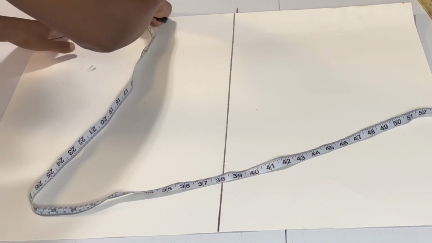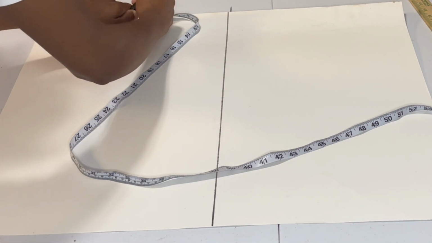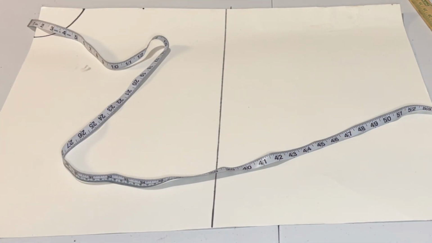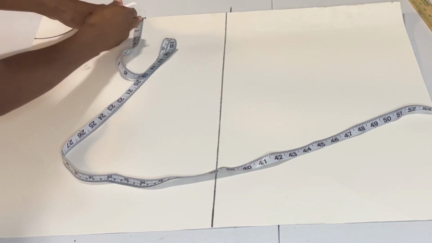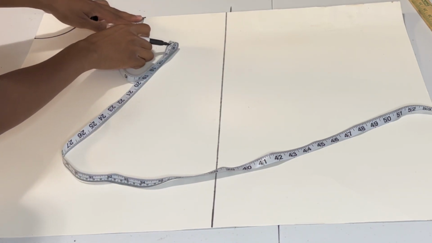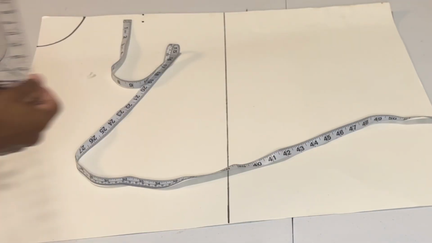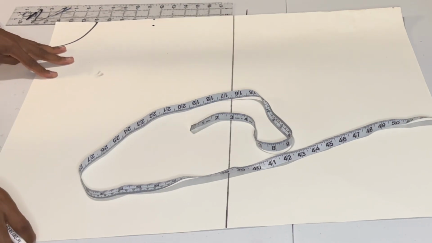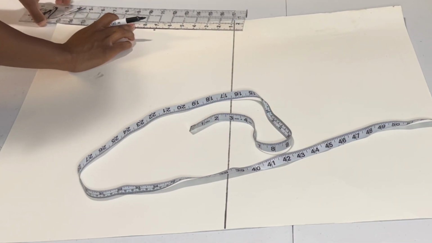Next, I'll be drafting my shoulder line. You want to take your shoulder to shoulder measurement and divide that by 2. Then from that corner, you want to go over. I went over 7.5 because mine was 15, so I divided that by 2 and that was 7.5. Then from that shoulder point, you want to go down by 1 inch or 3/4 of an inch because our shoulders are not straight, they're slanted. So that's why you always want to drop your shoulder point. From that drop shoulder point, you want to connect it to the neckline.